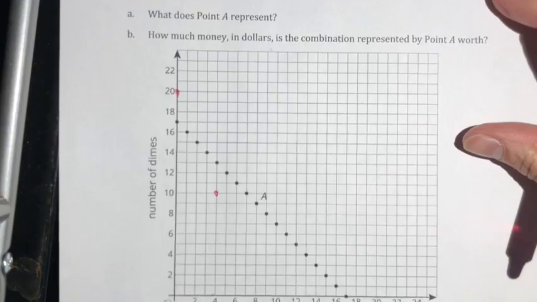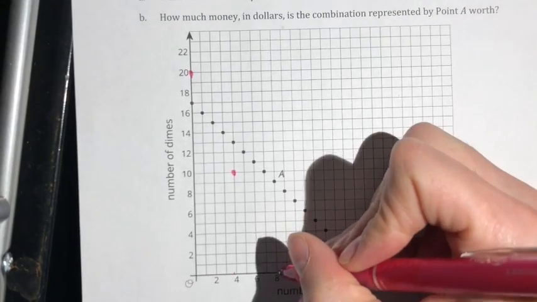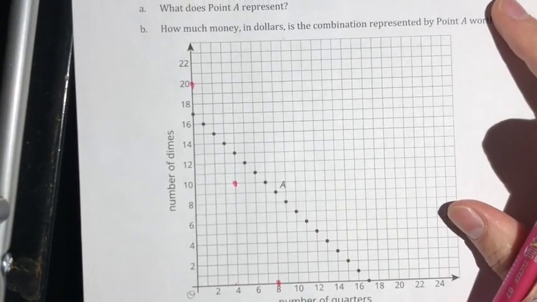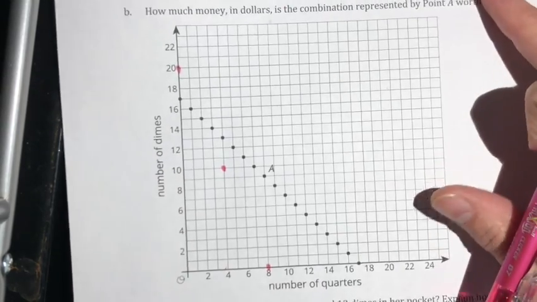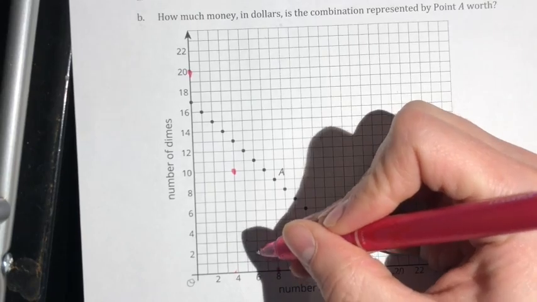8 quarters and no dimes. Nope, we're down there already. What kind of shape is this graph making? 6 quarters and 5 dimes. What shape is this?